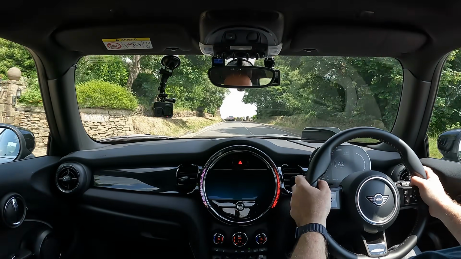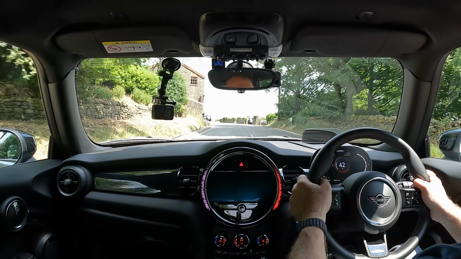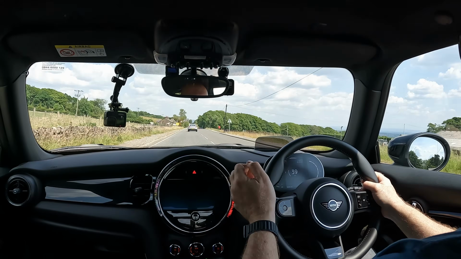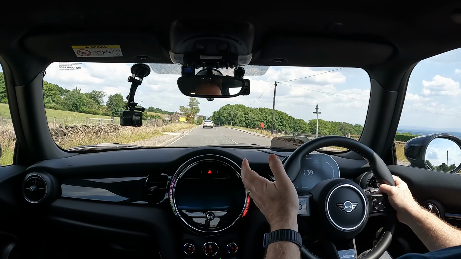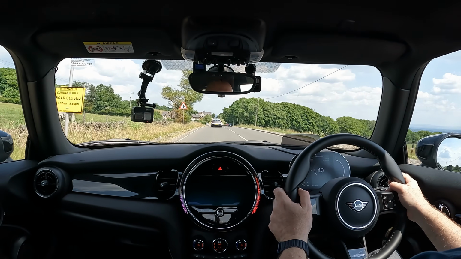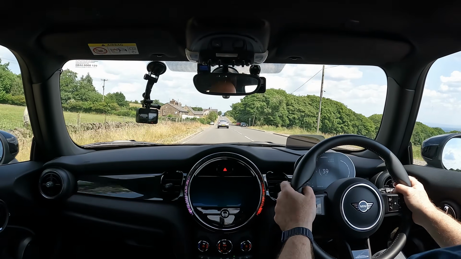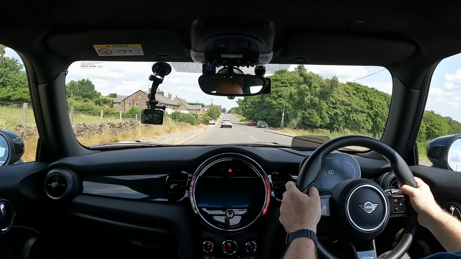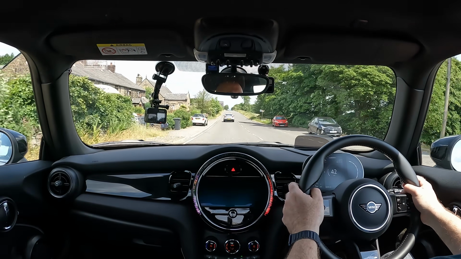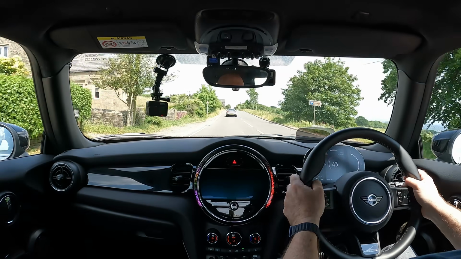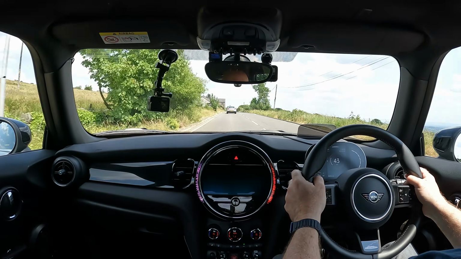So weight transfer, what am I talking about? Right, well, let's start with physics. Very basic principle in physics that for every action there is an equal and opposite reaction. So at the moment I'm driving this car along at 40 miles an hour, steady speed. I'm not accelerating, I'm not decelerating, I'm not turning the wheel.